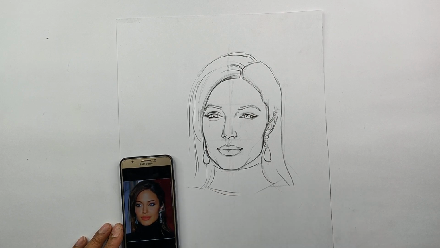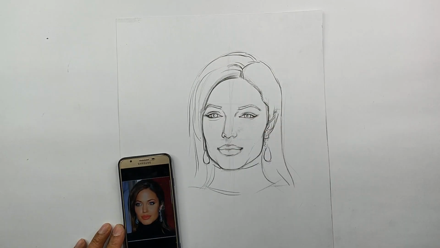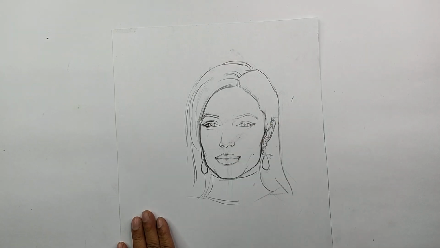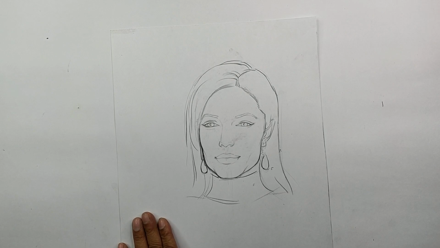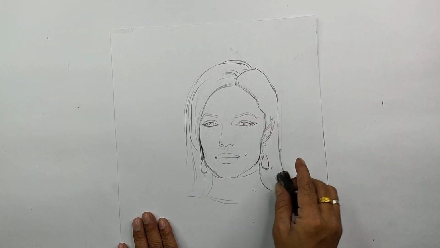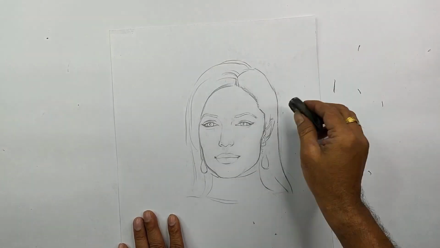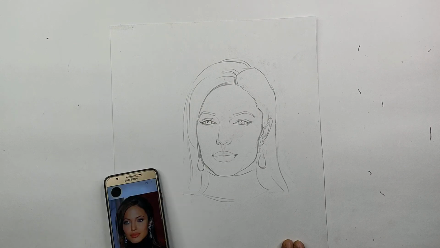After this final outline, I'll erase the rough outline which was made by the Apsara pencil or some HP pencil lines. So I don't like this eraser because it gives some patches and marks on the portrait.